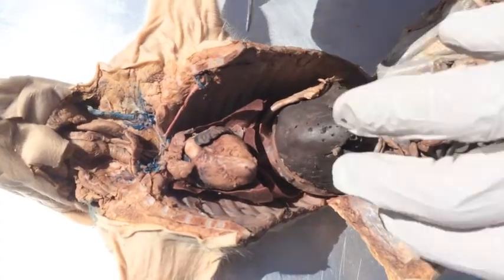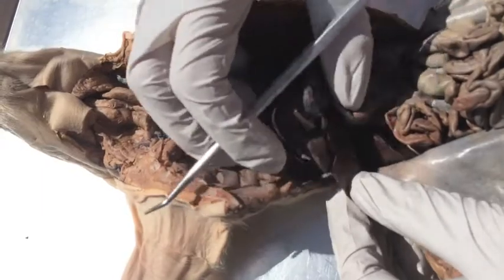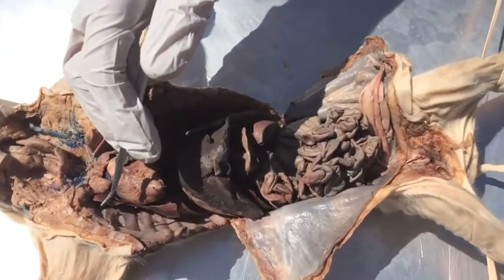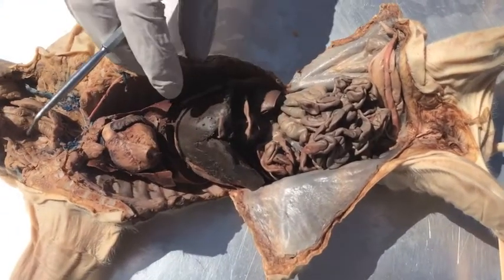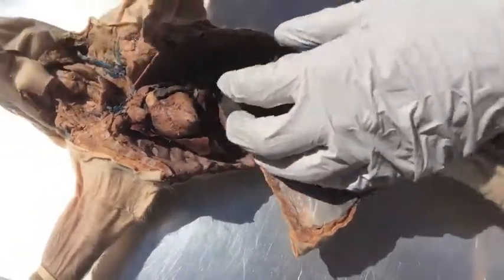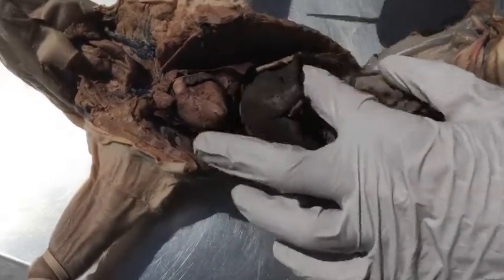Then we have the gallbladder, which is located right here, this little pouch underneath, and it functions to store bile. And then we have the pancreas, which regulates blood glucose levels and hormones. The pancreas is located right here.